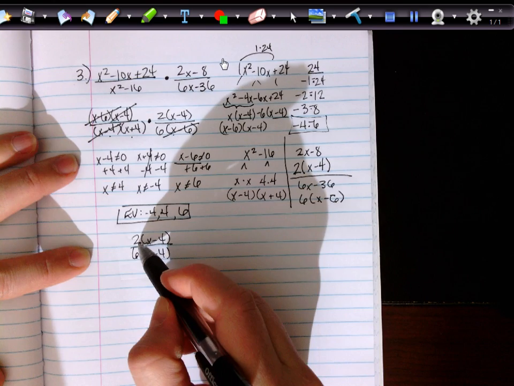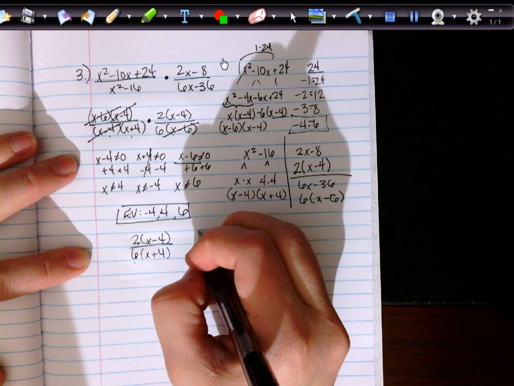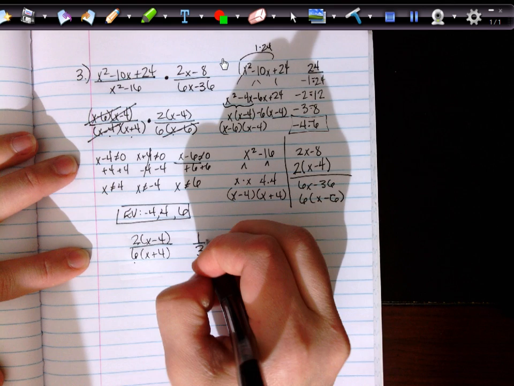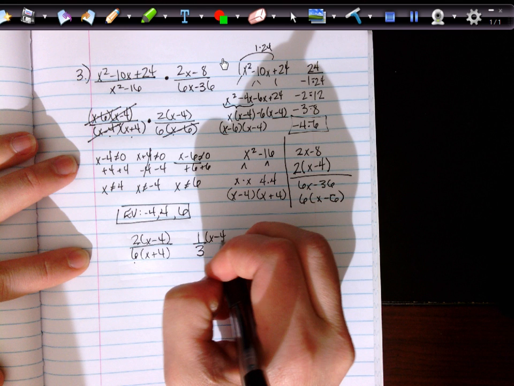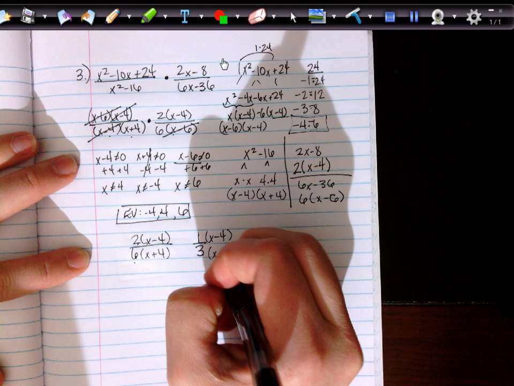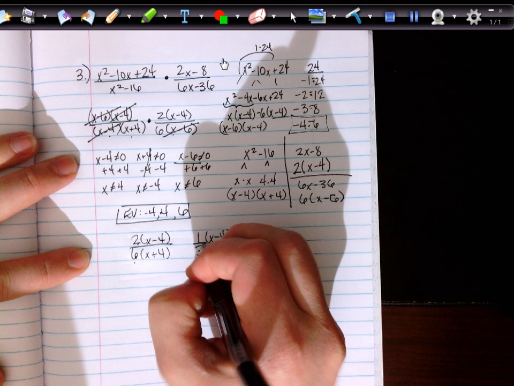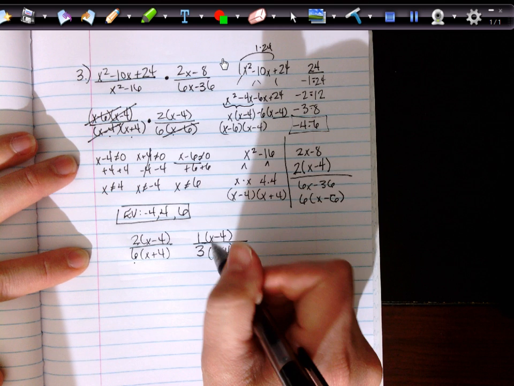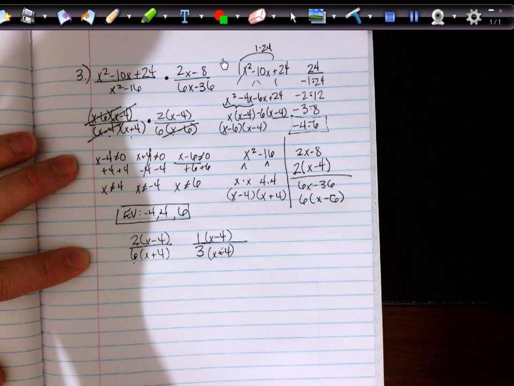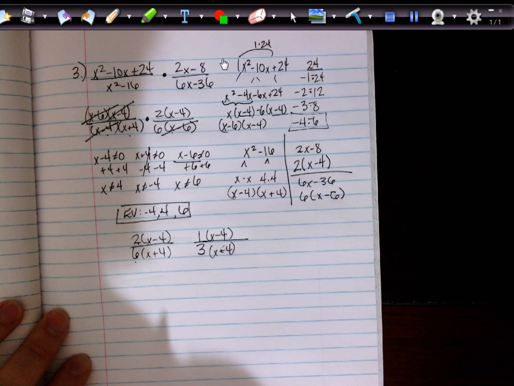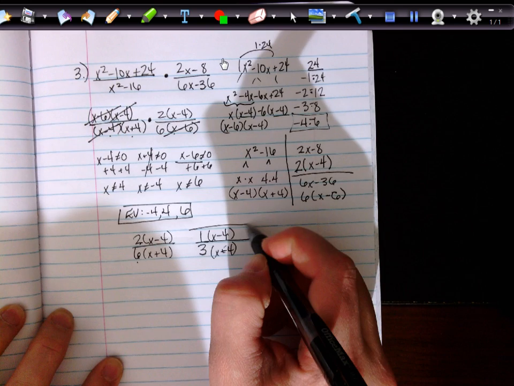So I have 2 and 6, and that will still reduce to 1 over 3. And then I'm going to bring over my x minus 4 and my x plus 4. This is not a situation like yesterday where we had opposites and we were able to multiply, because my x's are both positive. They're not opposites in those parentheses, so don't get confused by that.